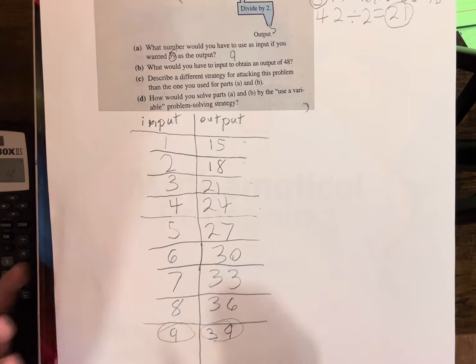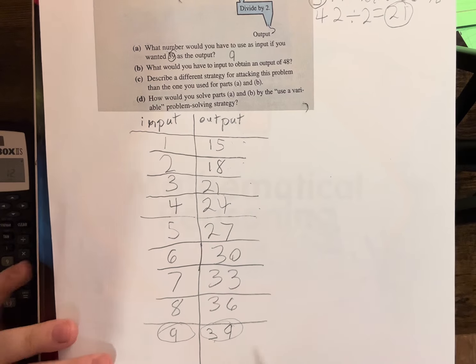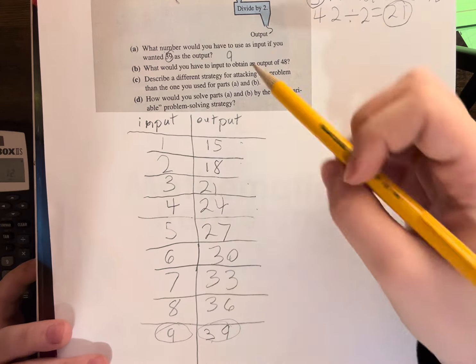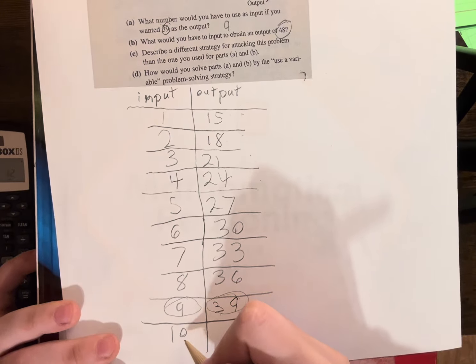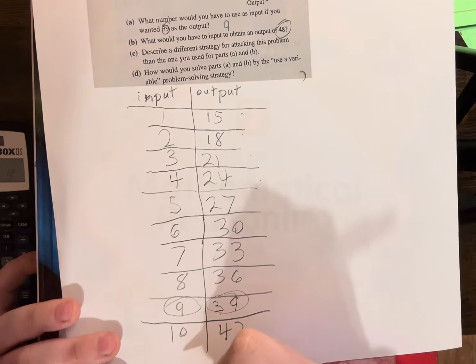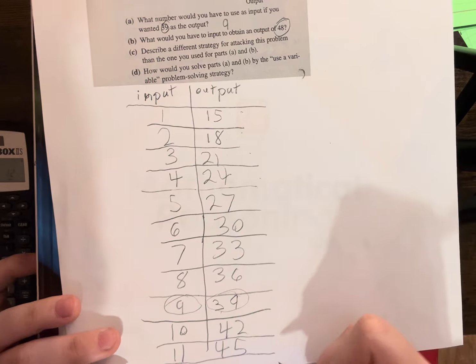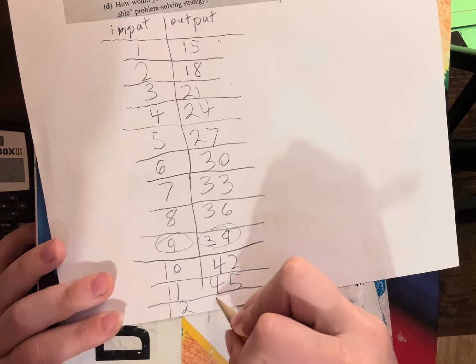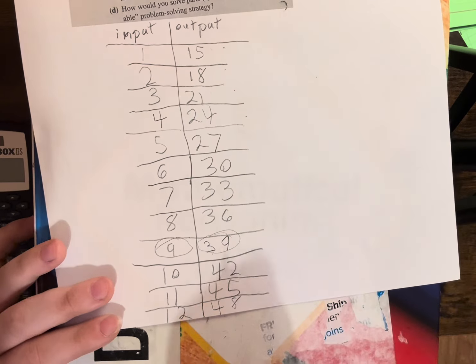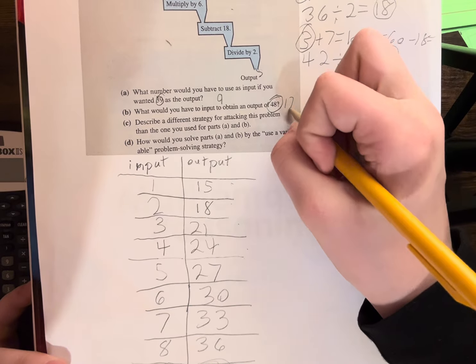Part B says, what would you have to input to obtain an output of 48? All we have to do is keep going up until we get to 48 as the output. So 10 would be 42, and 11 would be 45, and then for 12, we would get 48. That's how much input you would need to get the output of 48. So let's write that here, 12.